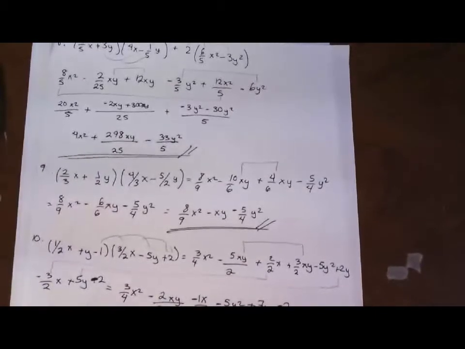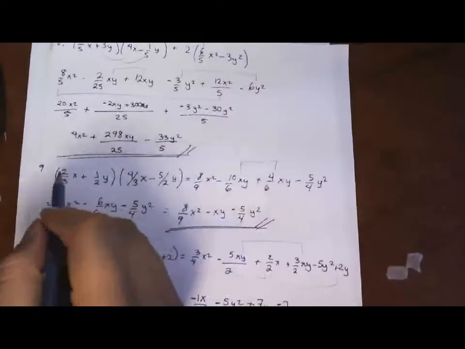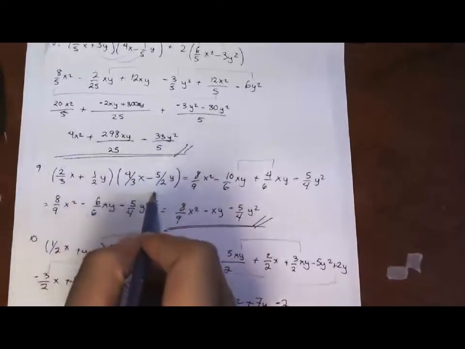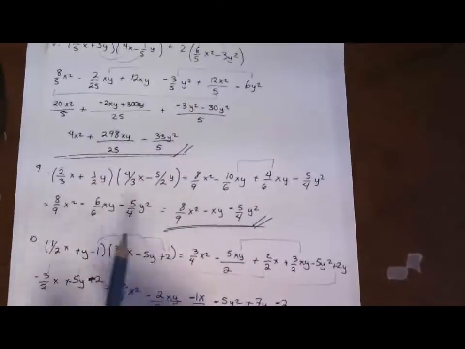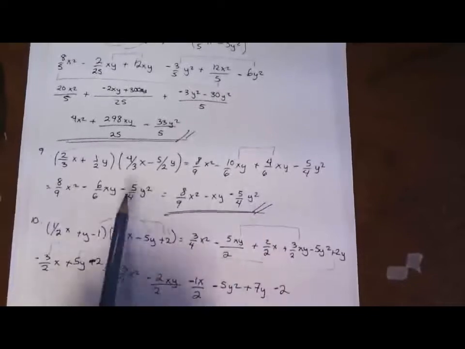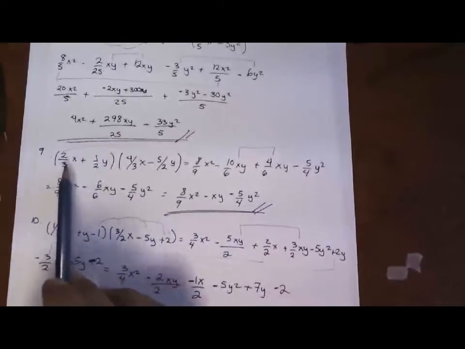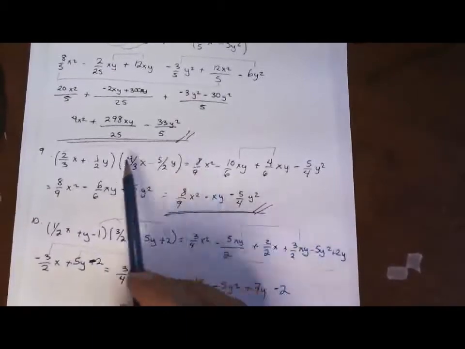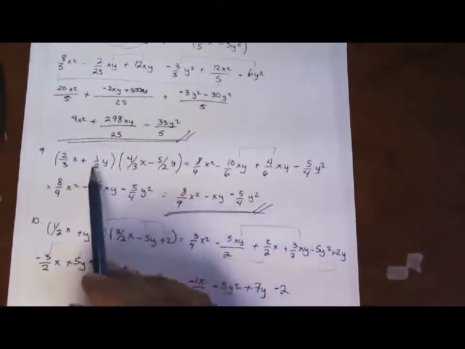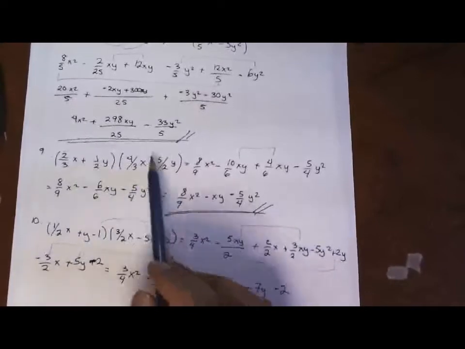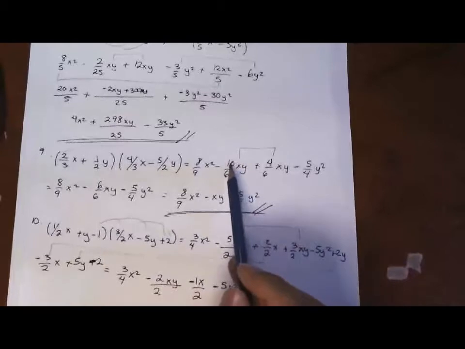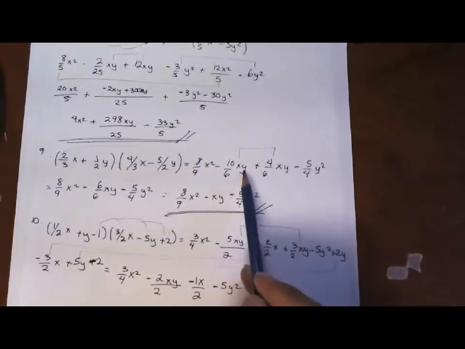So remember that when we apply the distributive property, basically what we do is multiply this one by this one, and this one by this one, and this one by this one, okay? So, 2/3 times 4/3, 8/9, x squared, because it's x times x. 2/3 of x times minus 5/2 of y, minus 10/6 of xy.